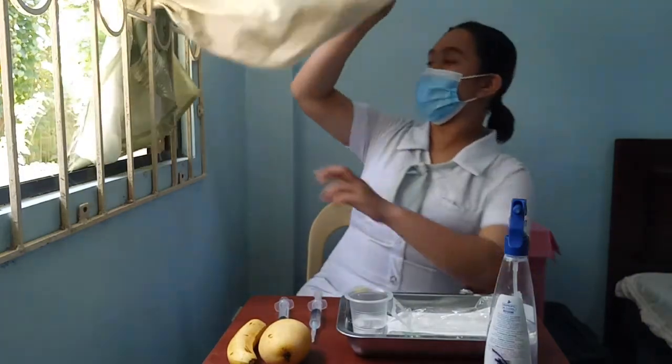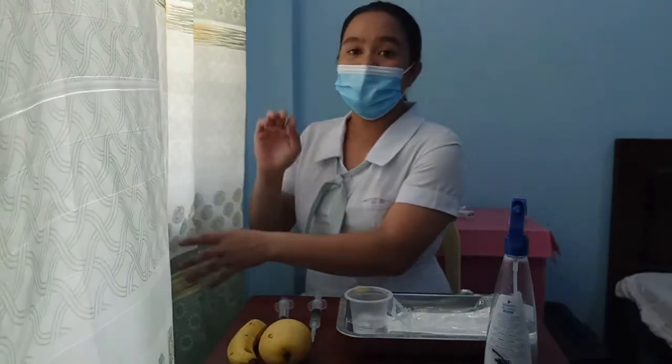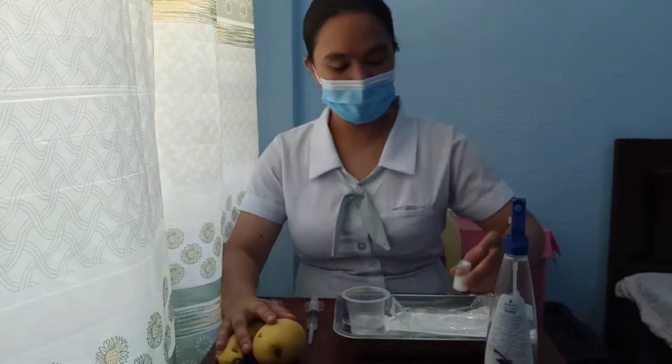Next is explain to the client that the medication will produce a small bleb or small circle. The rationale for this is that explaining it to the client will help them to understand the situation. Next is provide privacy. The rationale for this is to ensure the client's privacy and safety.